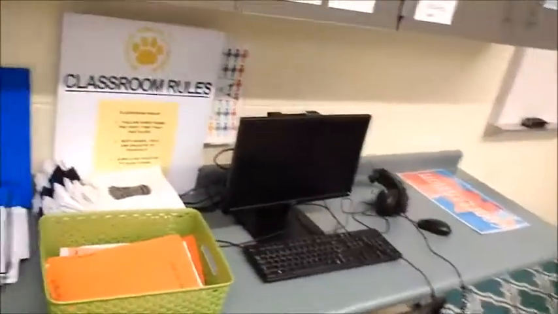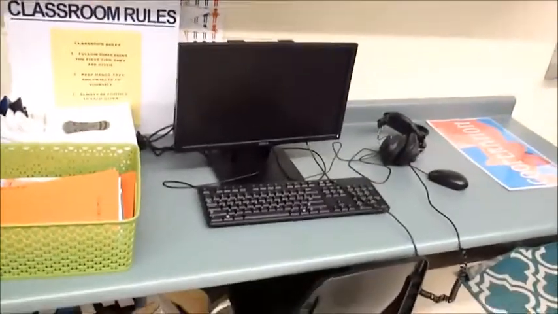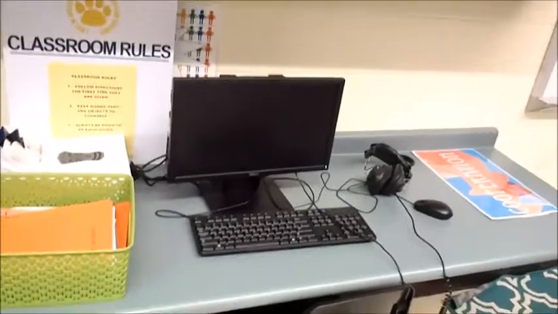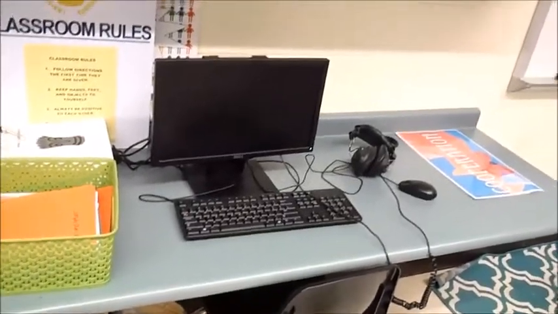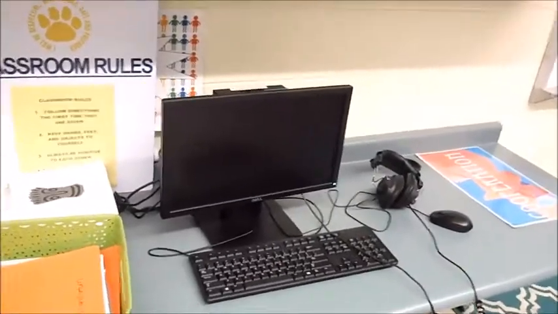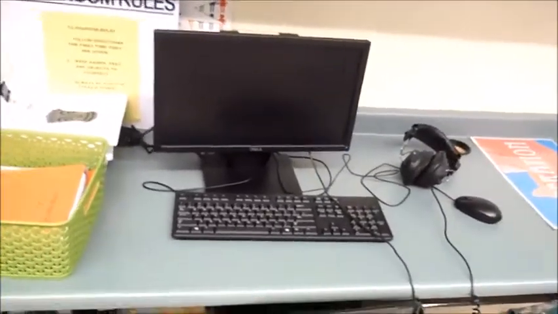And then this computer here is used for practice typing. I'm sure anyone working within the school districts these days, I know it's a hot topic, that 3rd grade writing test is now being typed, which I don't think is a fair assessment, yet we do our best to help the students practice their typing skills here.